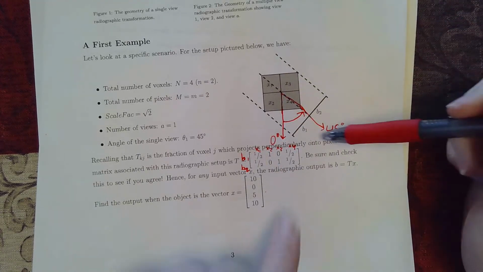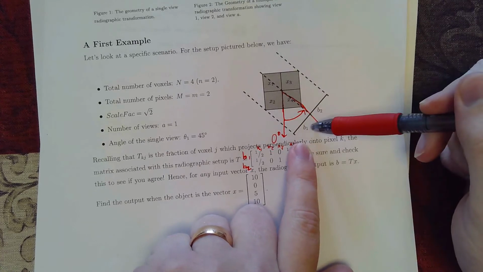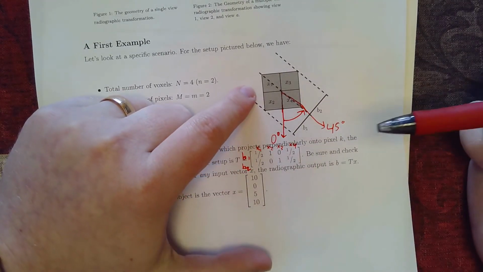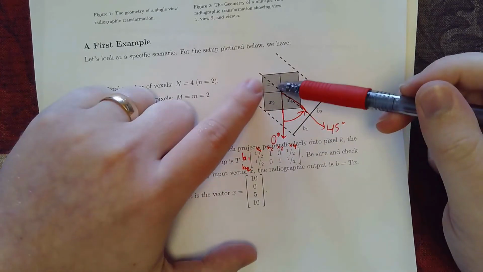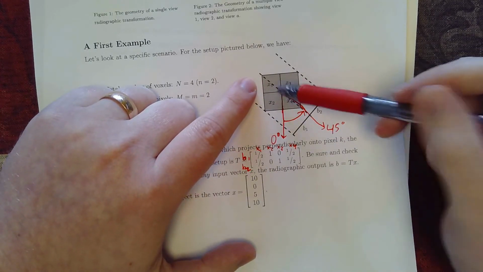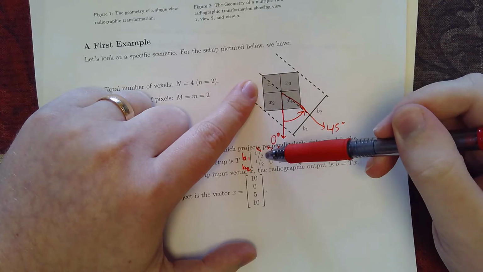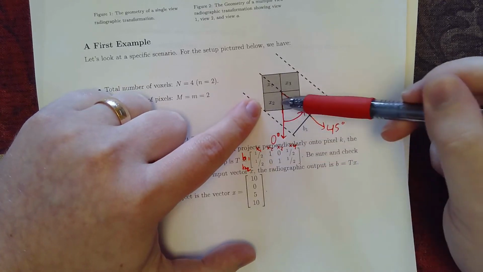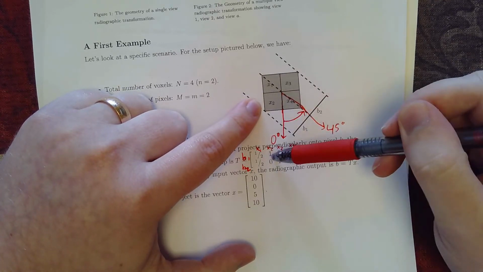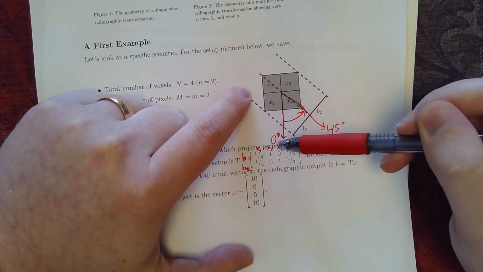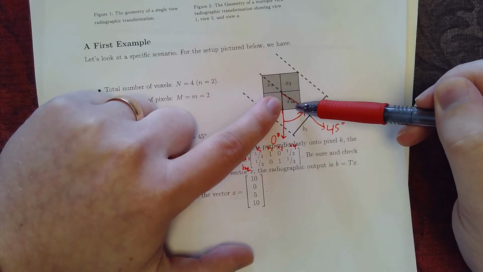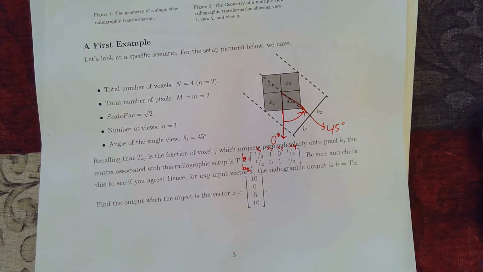As an example, when we look at beam path 1, note that the numbering is a little weird here. We go x1, x2, x3, x4. Along beam path 1, we have half of x1, so we put a half. The entirety of x2, so we put 1. None of x3 along this first beam path, so we put 0. And half of x4, so we put a half.